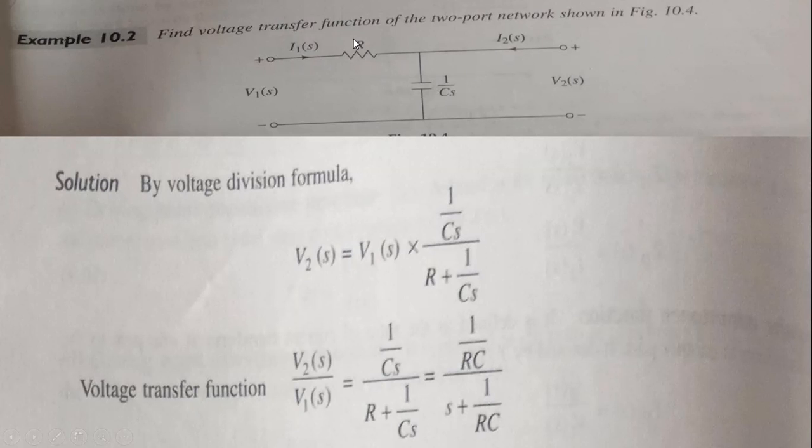So R and C are there. The C is in the middle and the R is here. They directly mention here in the s form, that is the frequency domain, I1, I2, V1, V2. So how can we find it? By the voltage division formula. What they are asking is to find the voltage transfer function.